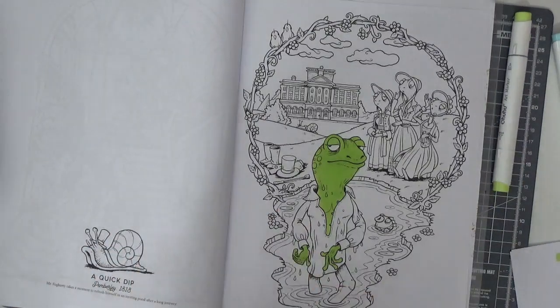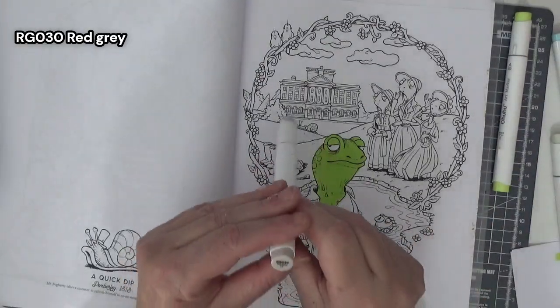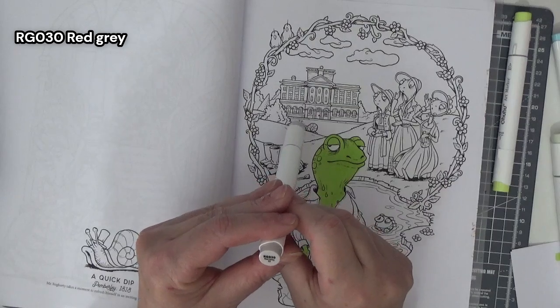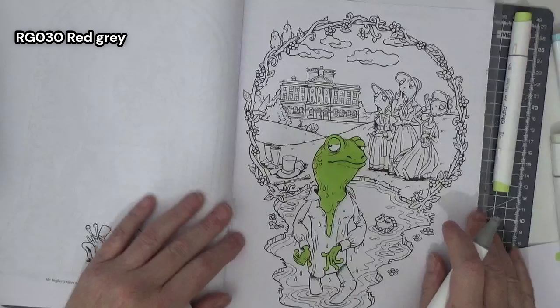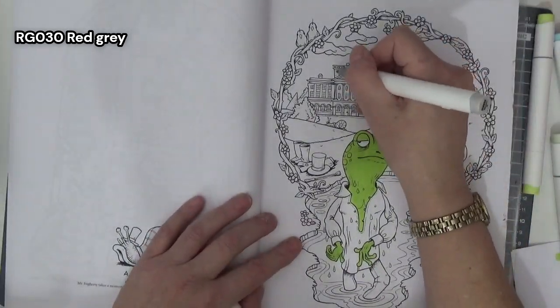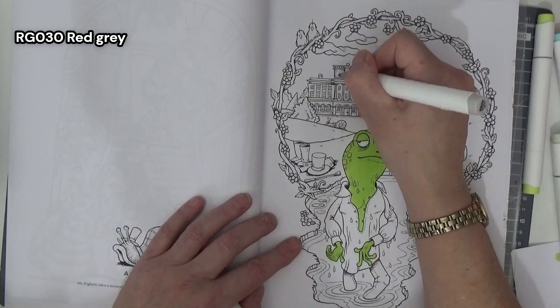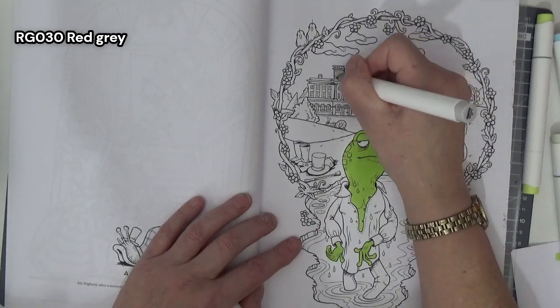And then for the building behind, I'm going to do that as simple as possible. And I've got red grey, RG030. And I'm going in with the little bullet tip here. And I'm just going to colour this building. And then we'll do the sky. Small achievements, folks, small achievements.